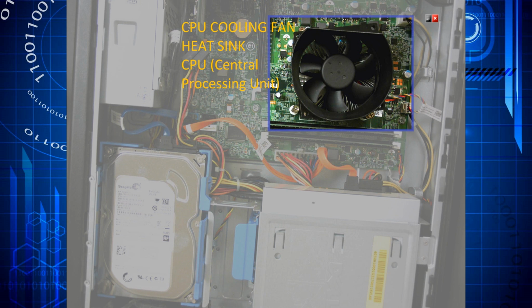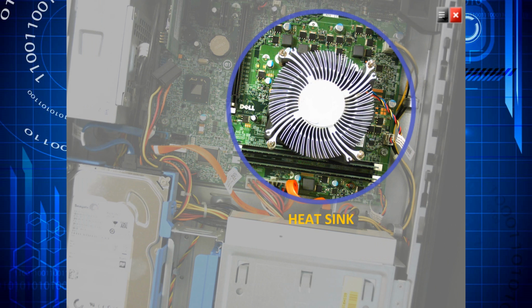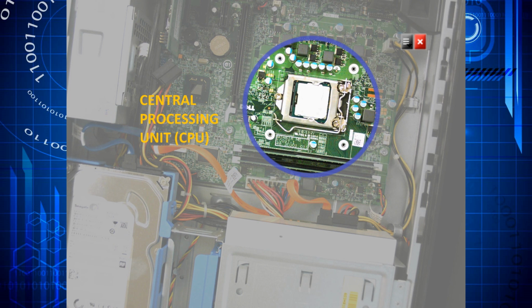Now let's take a look at that big fan that's sitting in the center. That is your CPU cooling fan. CPU stands for Central Processing Unit, or the brain of your computer. Under that is another component called a heat sink. This helps keep the CPU cool. I took the fan off so you could get a better look at the heat sink. And finally, underneath the heat sink is the CPU itself.